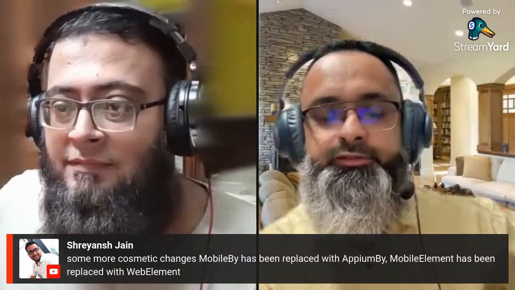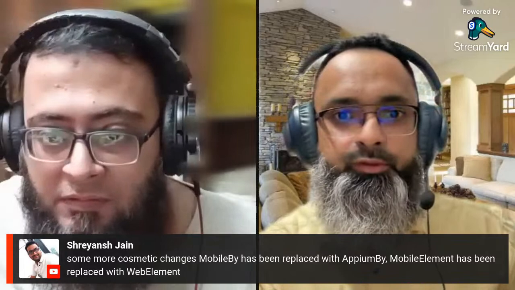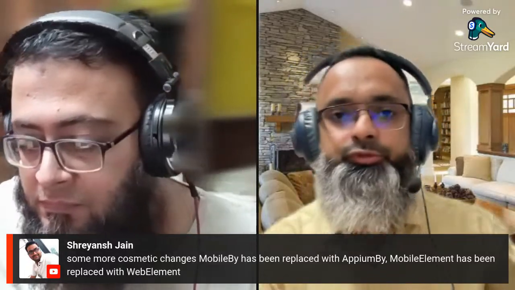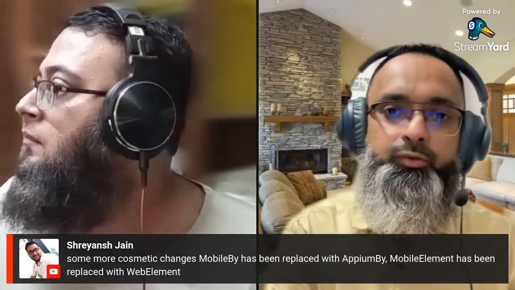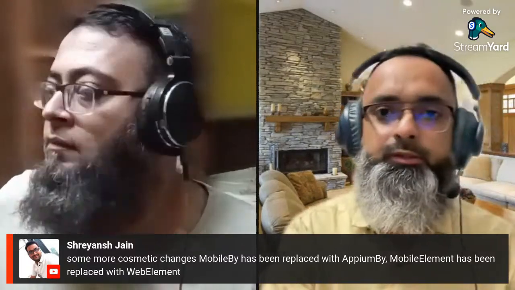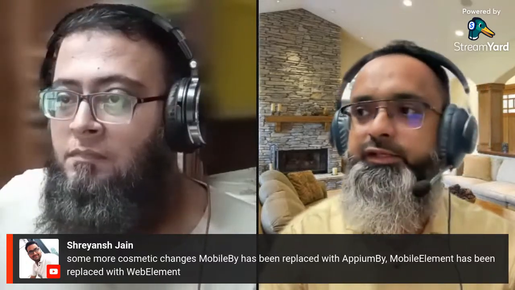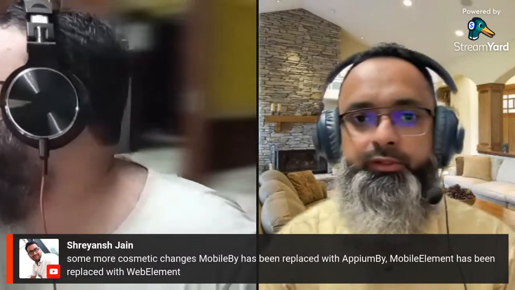Yes, so Shreyas Jain has also commented something. Yes, Shreyas, you are very much correct about this as well. These changes have been made in APM 2.0 recently. Ideally, before, we used mobile element for locating the different mobile elements in the application, but now we use web element. That's a part of Selenium. So Selenium has directly been extended by APM, and we internally use web element only.